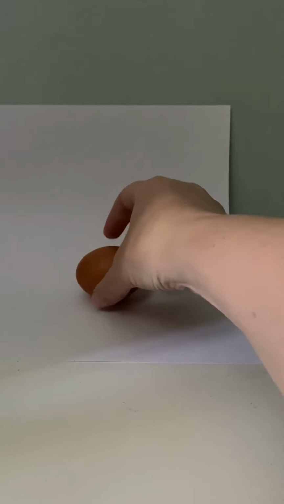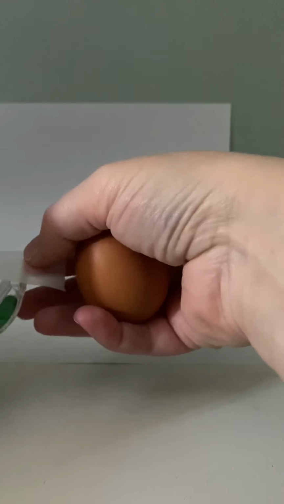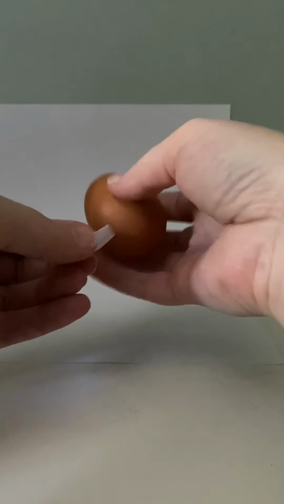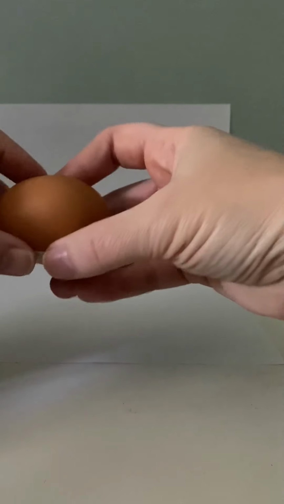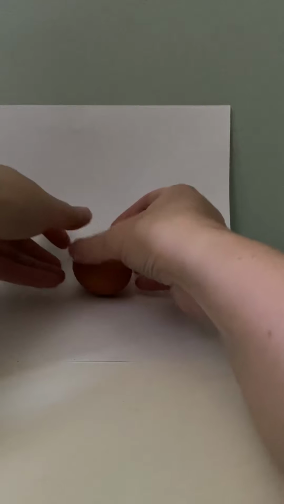Now you can try to set up the egg. If it keeps on rolling, I suggest again just using a little bit of tape. And I'm just going to wrap that around. Oops, get that on camera. Put that on the bottom, and that will hold my egg in place.